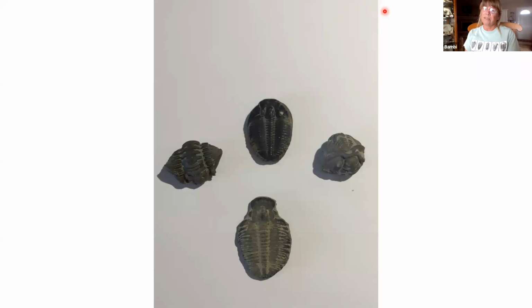They were a relative, we think, of a horseshoe crab, to give you an idea of that. Okay, these are the first trilobites I ever collected. They're not very impressive, but they were my first.